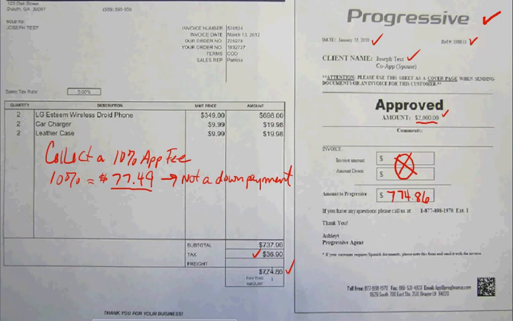Now, again, the 10% application fee is not a down payment. We want to take the complete amount of the invoice, the total amount being financed, and write it in the bottom box of the approval form. And the reason we want to do that is Progressive is only going to fund us 90% of what we put in the bottom box.